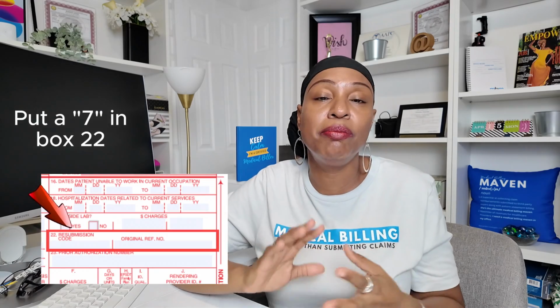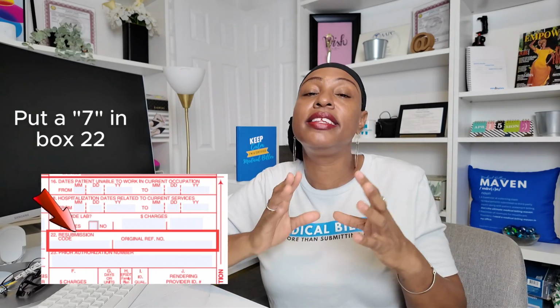So you need to check that out and make sure that that was not done. But the first thing you need to do is find what the correction is, correct it, and then resend it out. When you resubmit the claim, this is number 2, you're going to put a 7 in box 22. The 7 says to the payer that you are correcting this claim.